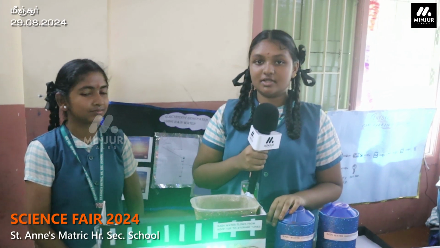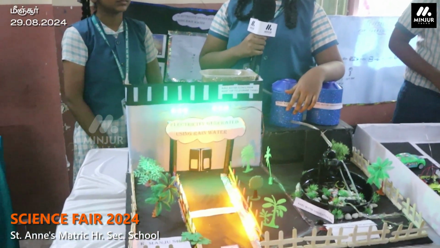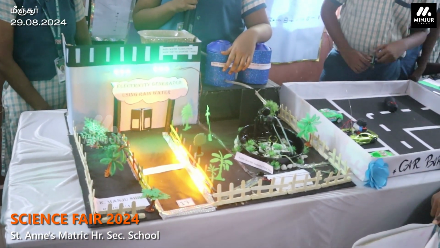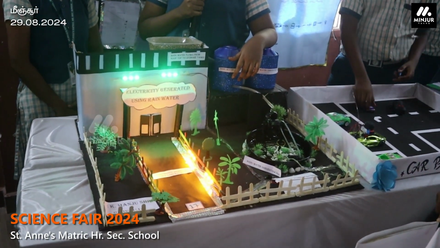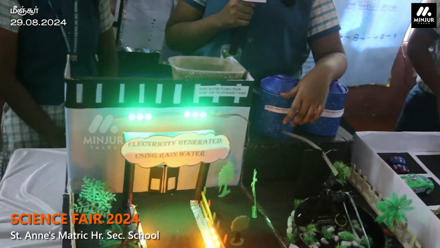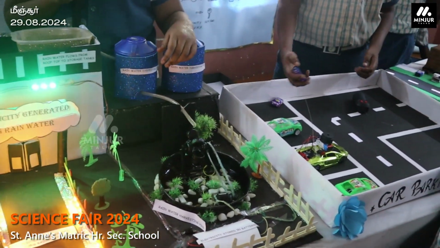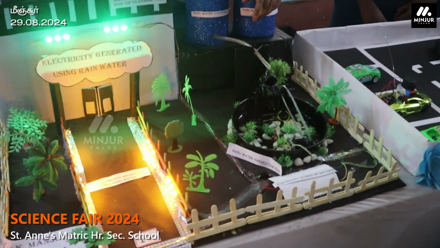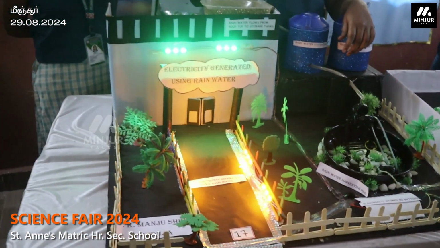I'm from Tennessee. Today I'm going to explain about electricity generated using rainwater. Rainwater harvesting is a type of water harvesting in which raindrops are collected and stored for future use rather than allowing them to run off. Rainwater is collected from house roofs and used in deep pit bore wells, and storage tanks.